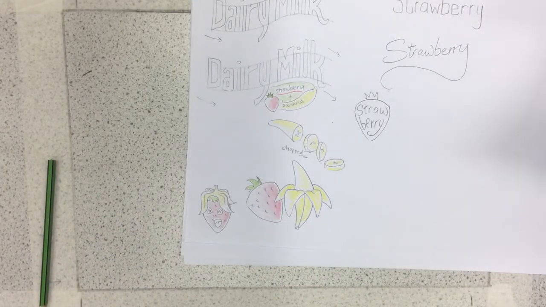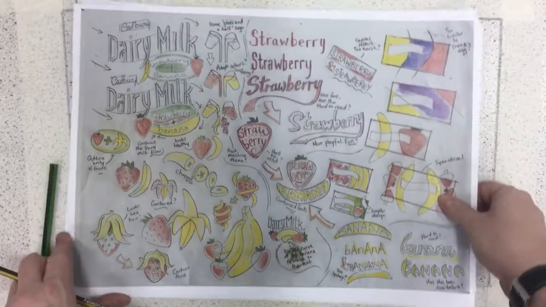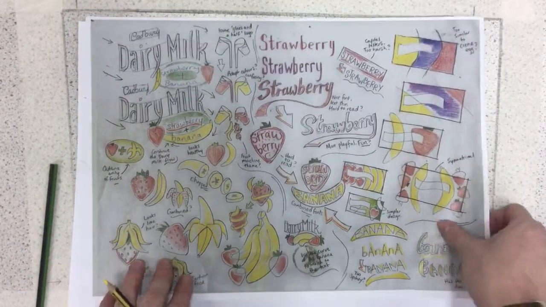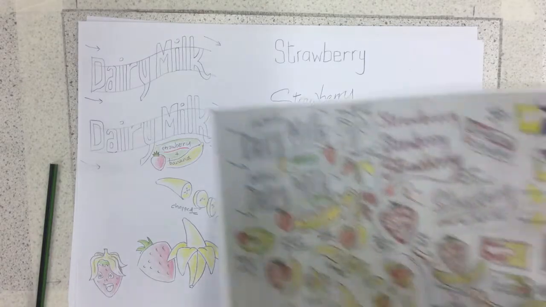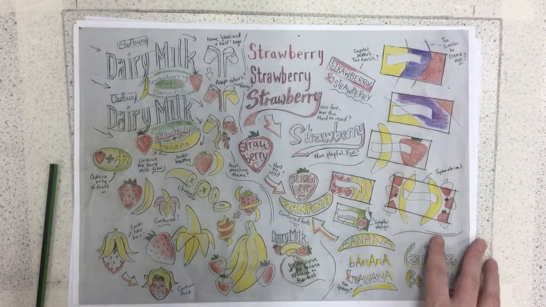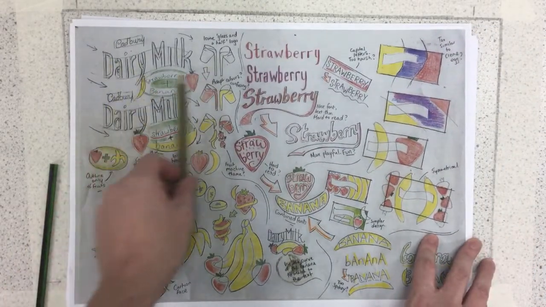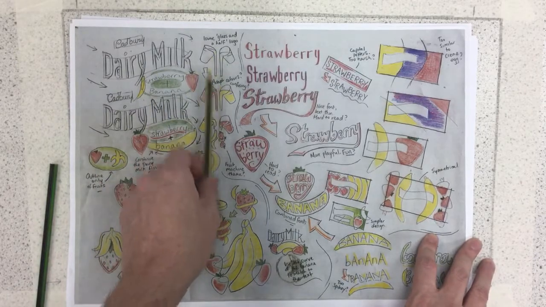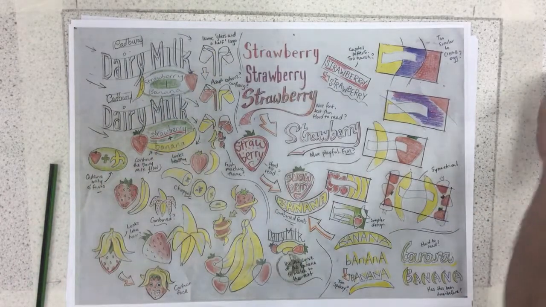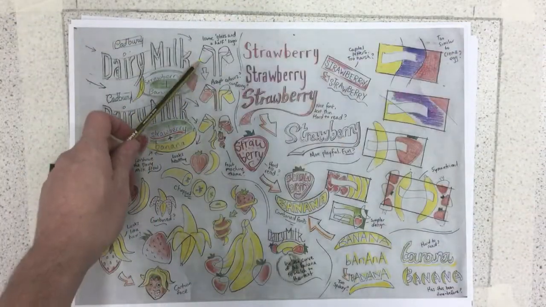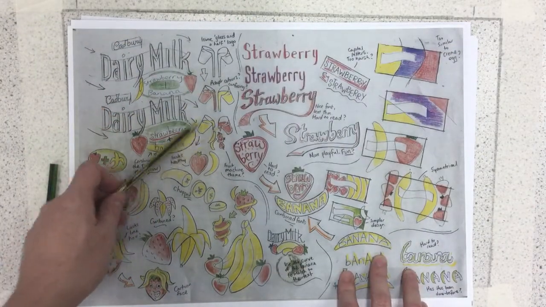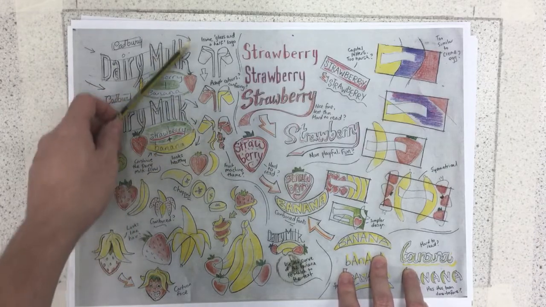So, full disclosure, as I say, I photocopied this. I've already done this. You can see I was literally replicating what I've done before, but just to talk through my thought process. I had a go at the logo. I had a go at the glass and a half logo, which features prominently on the Dairy Milk product, so I made sure I included examples of that. Some are more successful than others.